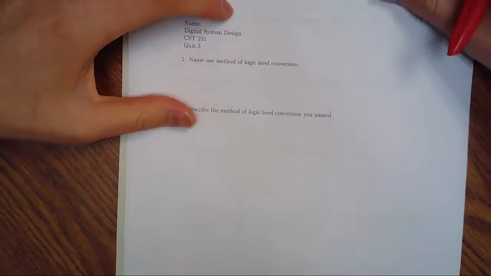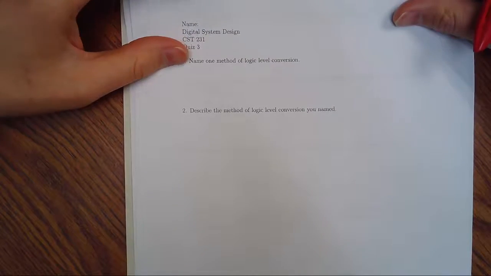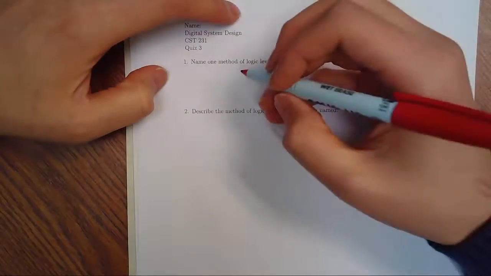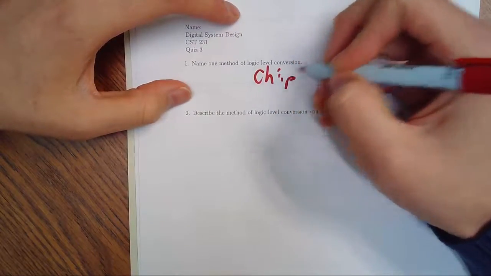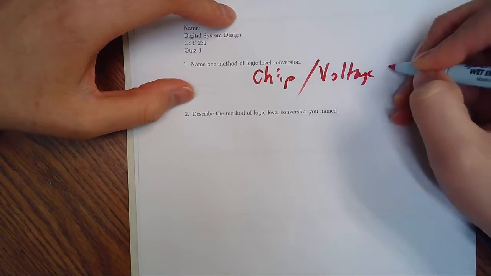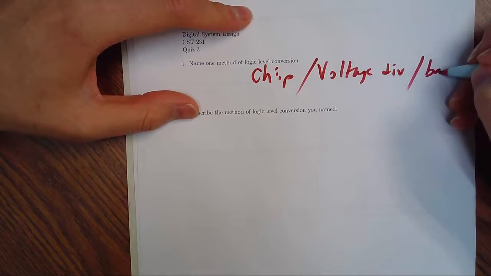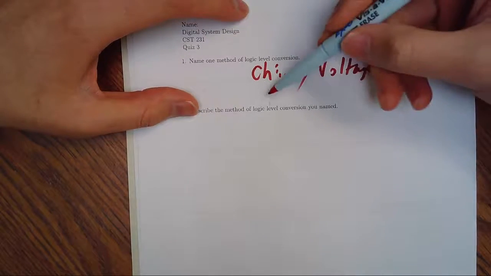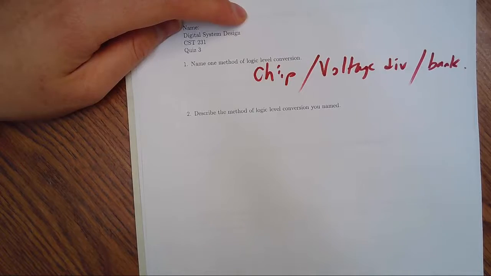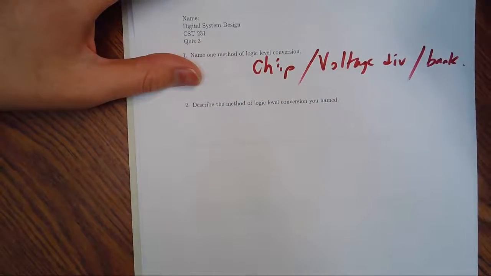Okay, so for this quiz 3, name one method of logic level conversion. Well, there's 3 of them. You could use the chip, or voltage divider, or you could have used the banking. The chip one is really simple. You put a chip in the circuit and you hook it up, and it'll convert the logic level for you.